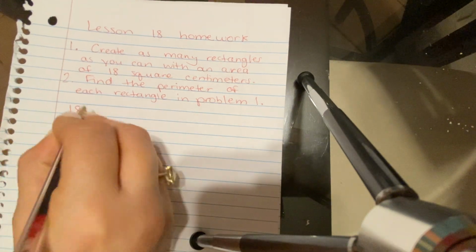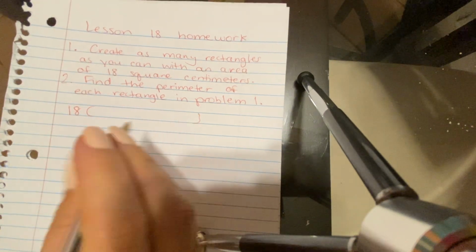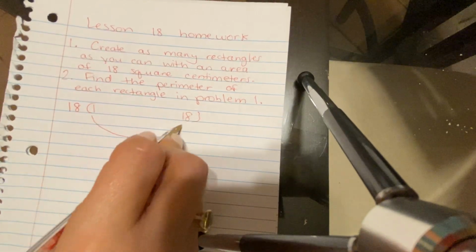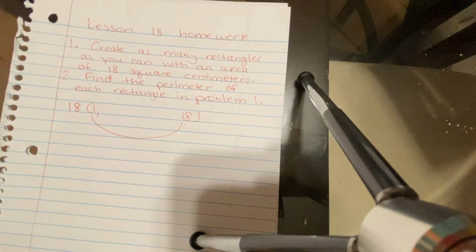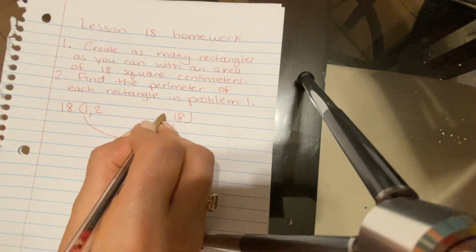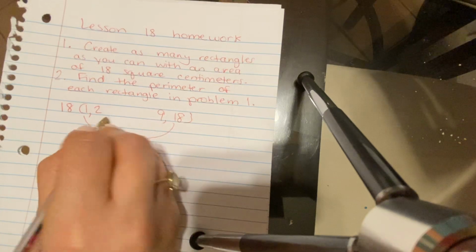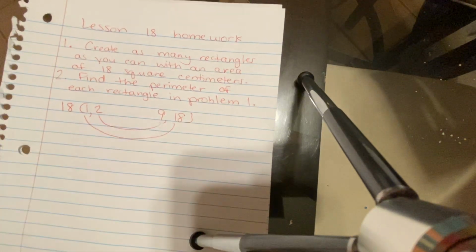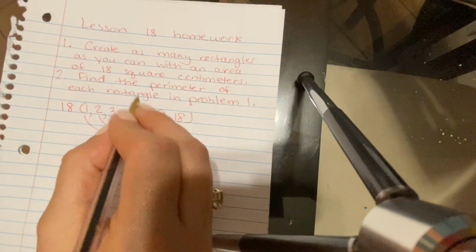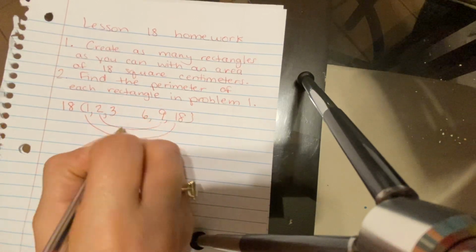Let's find our factor pairs first so we don't miss anything. 1 and 18. 18 is even, so I know 2 is a factor. 2 times what? 9. I know that 3 can go into it. 3 times 6.